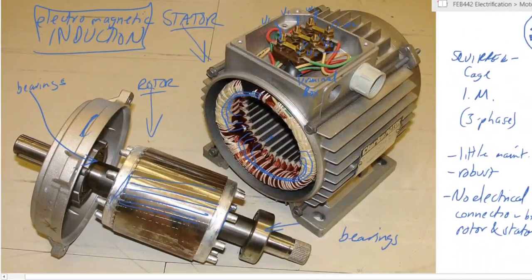Like I said, 3-phase induction motors are the most widespread electrical machine you will find out there in industry. Those of you who will go to industry, those of you who will become engineers, eventually you'll become senior people in your organizations. This is one of the key things that you need to understand about the machines that you'll be working with.